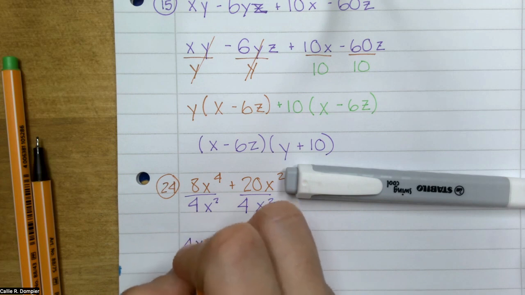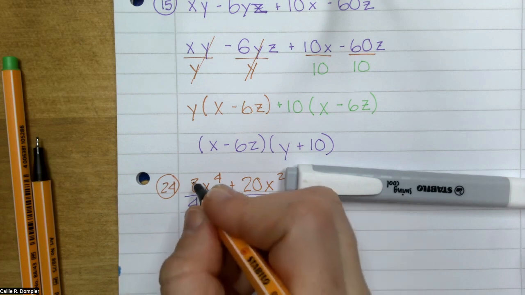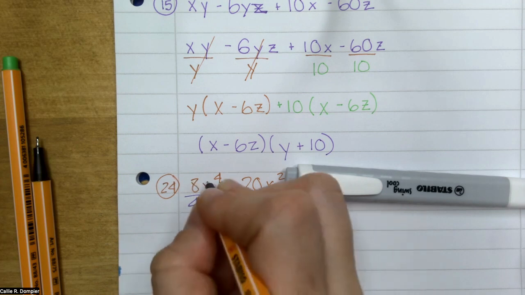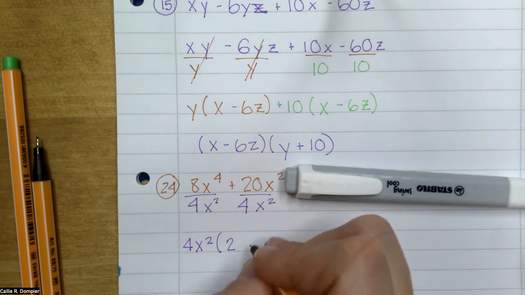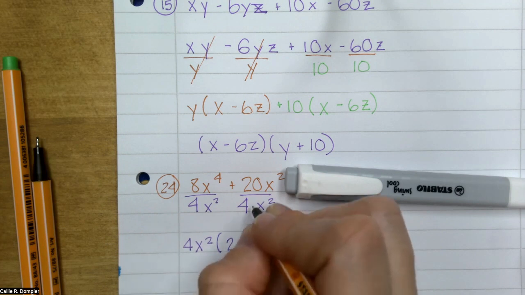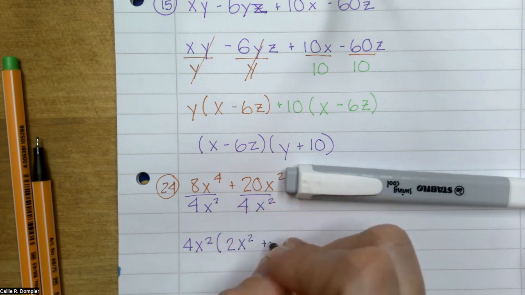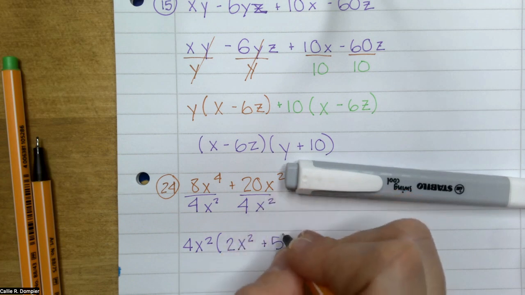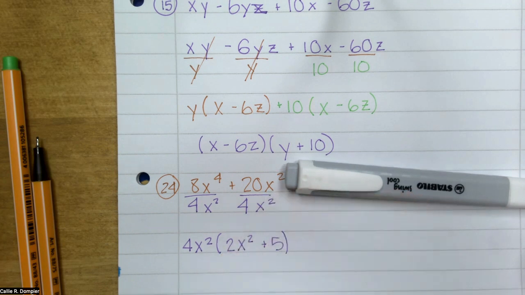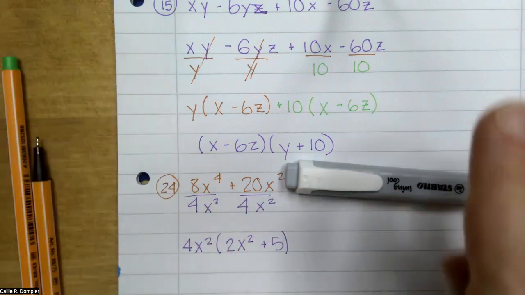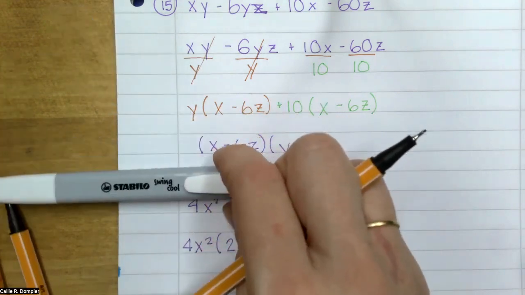That will leave us with 4x squared on the outside. 8 divided by 4 is 2. X to the 4th divided by x squared gives me x squared. Positive 20 divided by 4 is a positive 5. X squared divided by x squared leaves me no x's. That's what I've got on that side. Now I'm going to look at the other side.